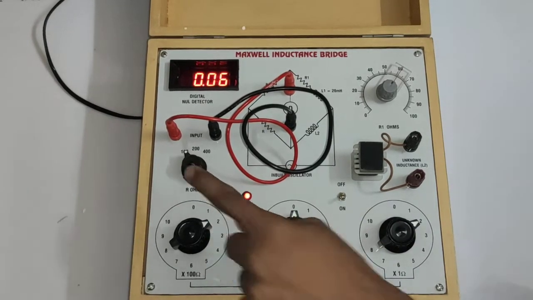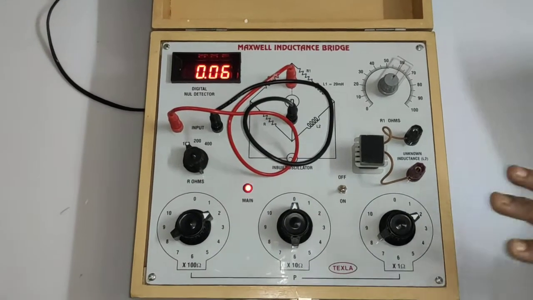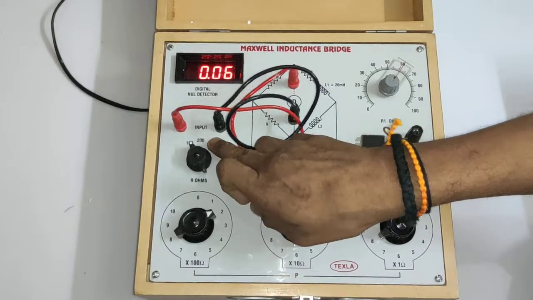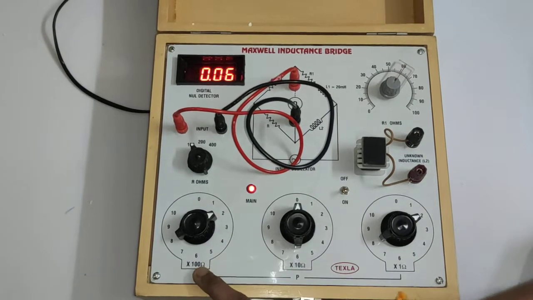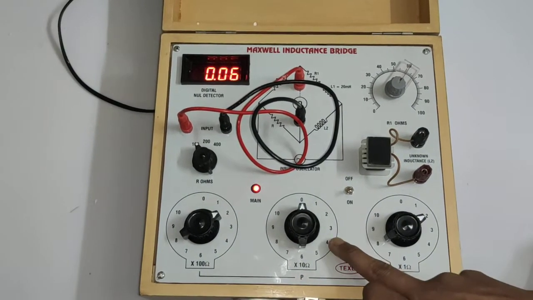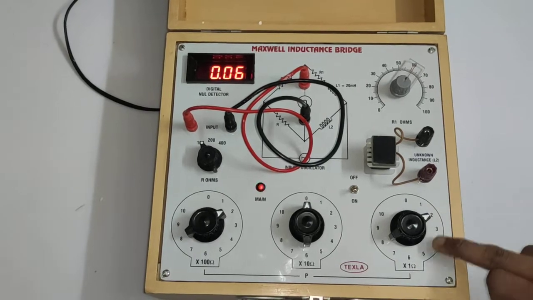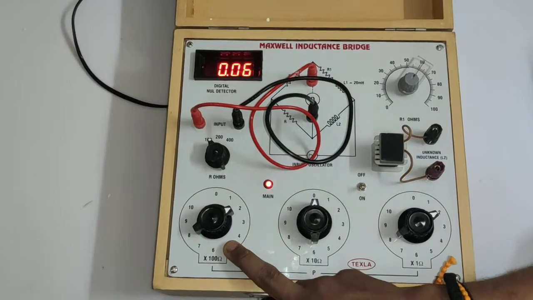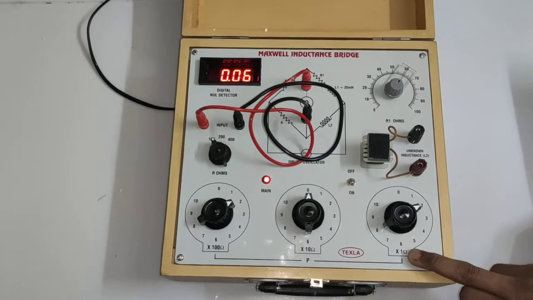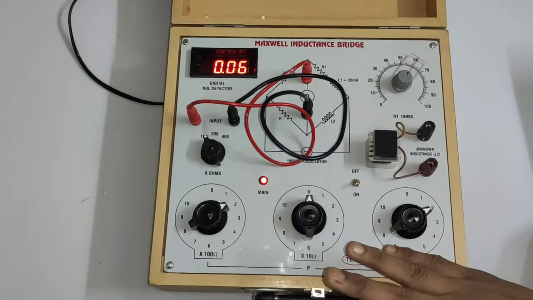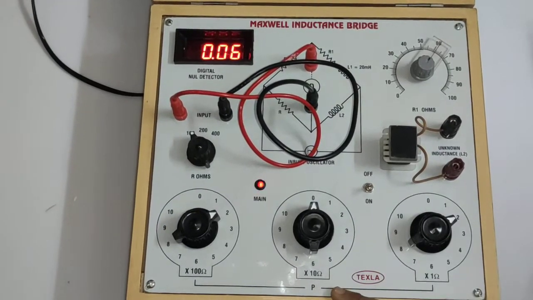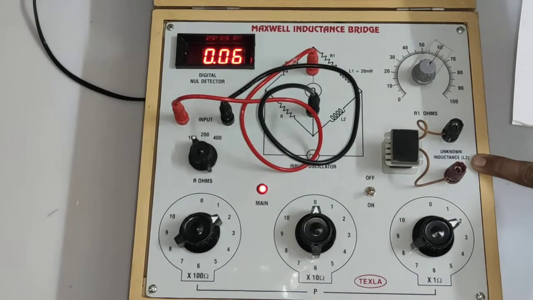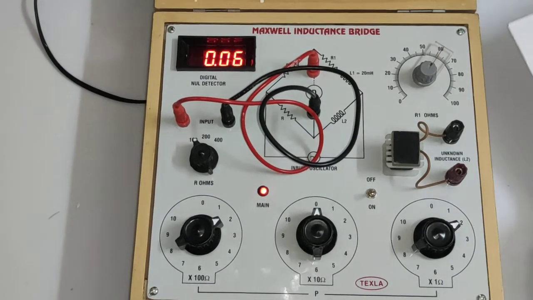So we now have readings for P and R. L1 is 20 millihenry, R is 100 ohms, and P is 2 into 100 plus 0 plus 2 into 1, that is, 200 plus 2, which is 202 ohms. That is P. So we have P, R and L1, and we can calculate the unknown inductance. Like this we have to do the experiment.